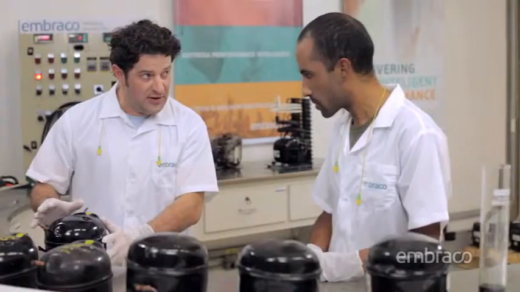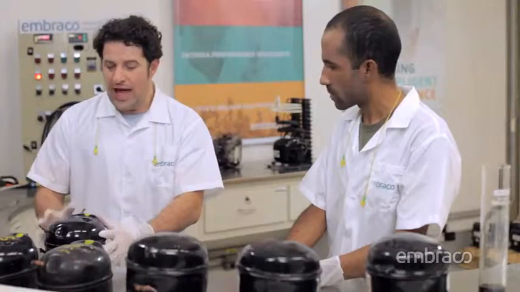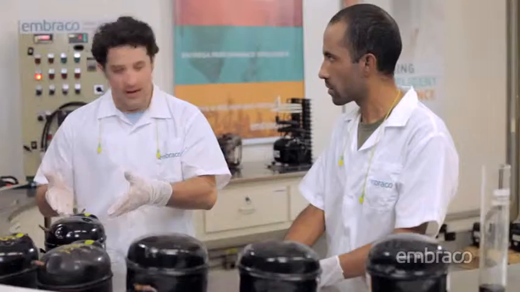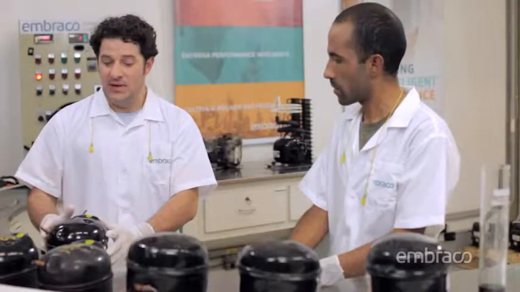I checked before, and this compressor has no defects. What do you mean, Peter? You see, the compressor is one of the elements found in the cooling system. When a malfunction occurs in the system, often the problem is attributed to the compressor. But before you remove it, it's necessary to check the electrical wiring and the cooling circuit.